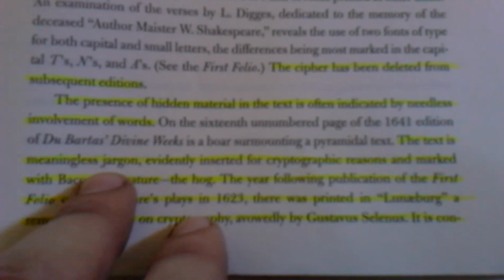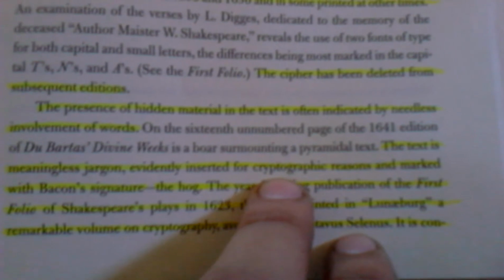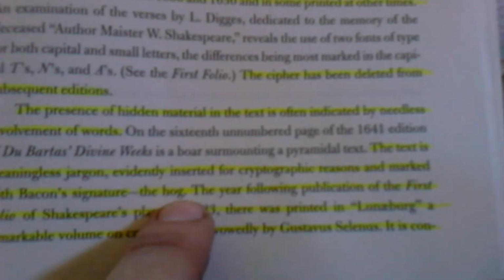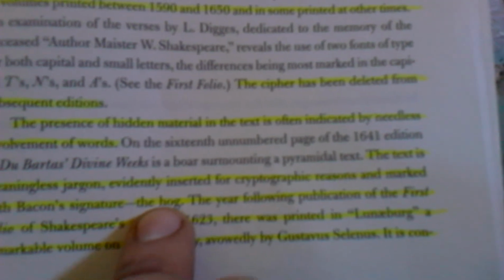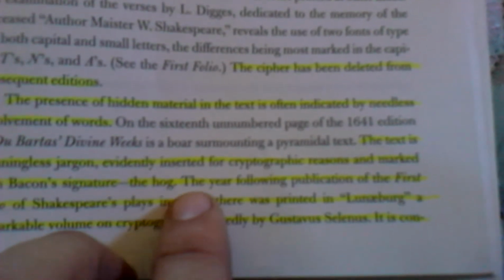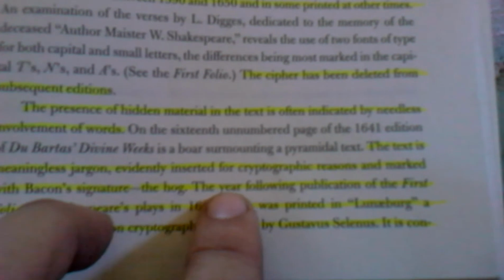The text is meaningless jargon, evidently inserted for cryptographic reasons and marked with Bacon's signature, the hog. So the hog is a signature of Bacon. The hog, Bacon, comes from the hog, right? Francis Bacon. I don't know if you guys ever read the Book of Enoch. The hog, the boar, is also symbolic for Esau. But we'll get to that at a later date.